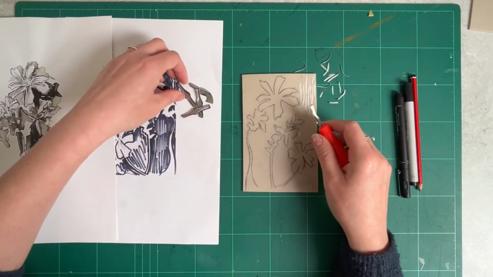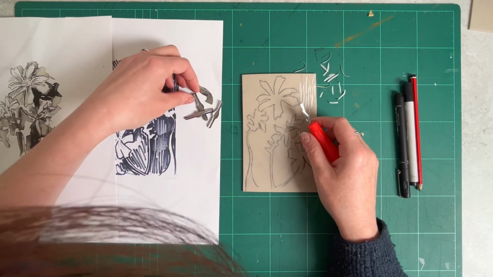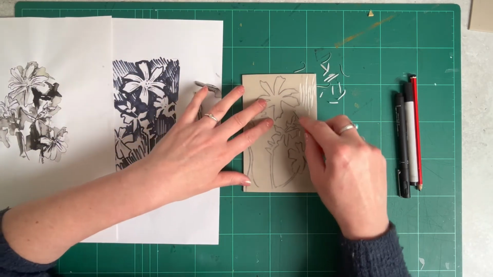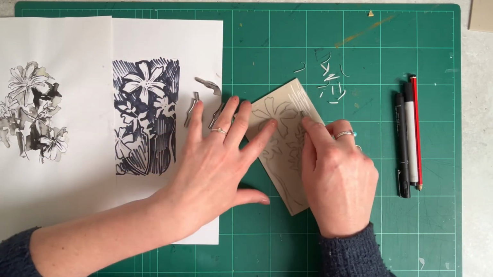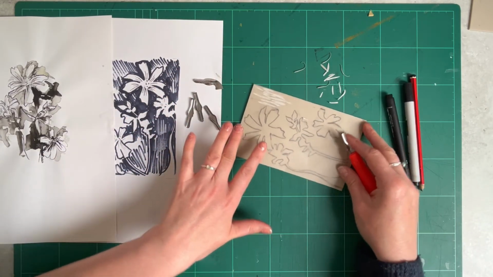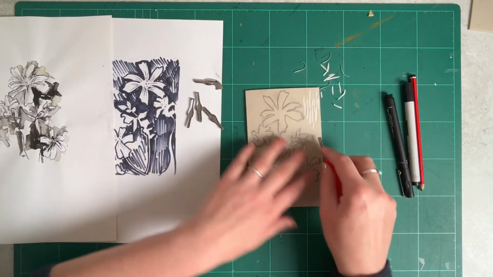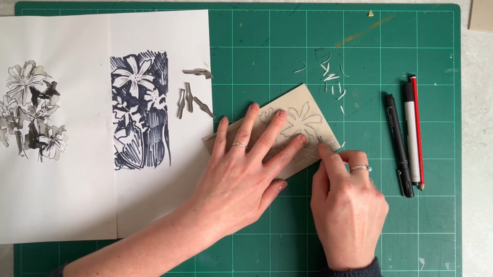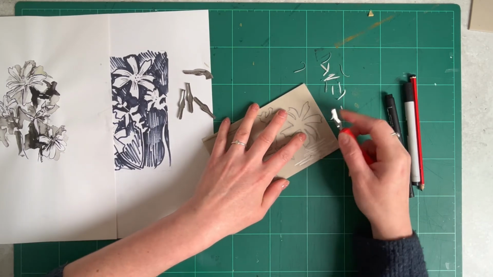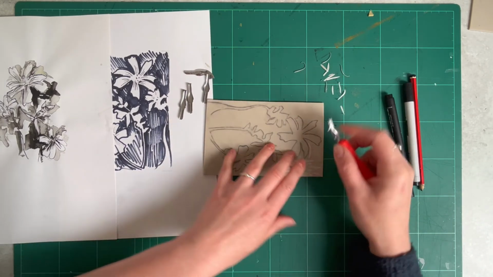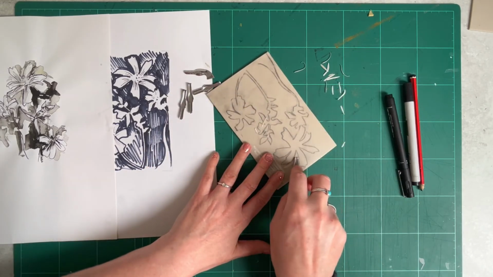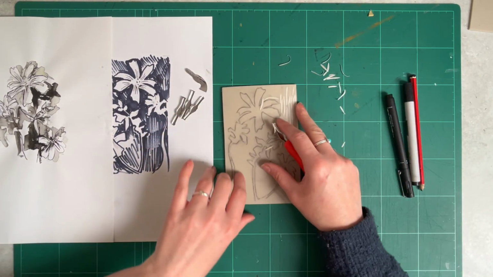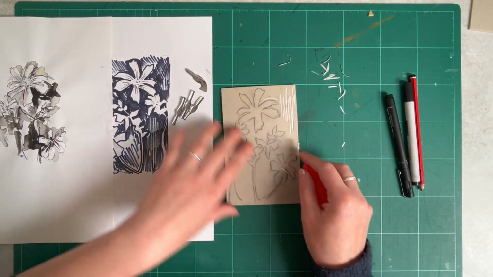Yeah, so keep that as it is. I actually need a slightly smaller tool for cutting around the edge of my flowers. Another good tip is to make sure you are moving the lino rather than moving yourself. So just make sure you're turning that around and you're cutting around elements of your design rather than moving yourself around. Okay, so I'm just going to get cutting into this now.